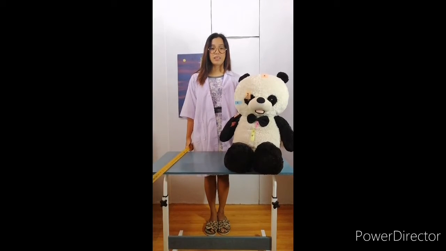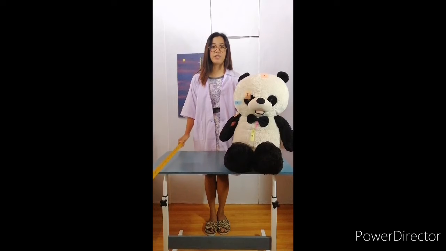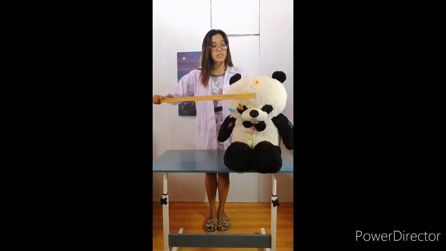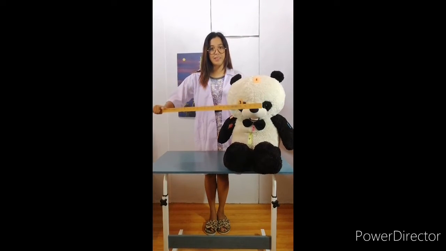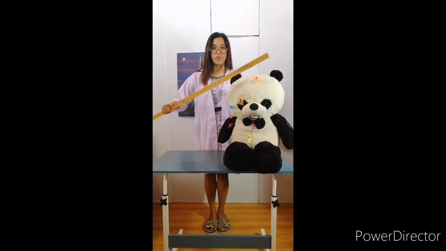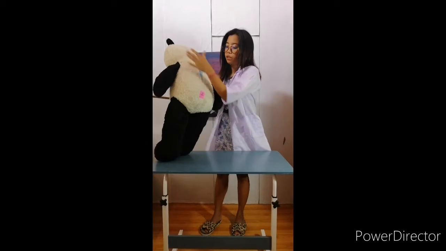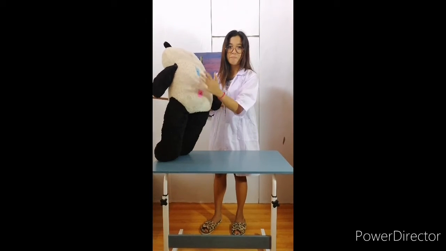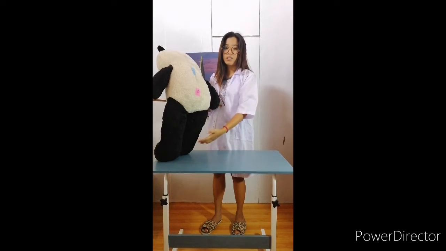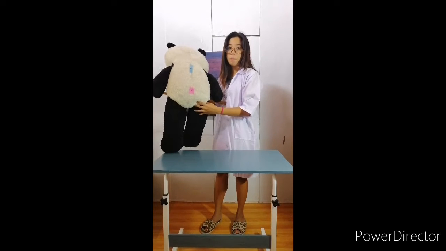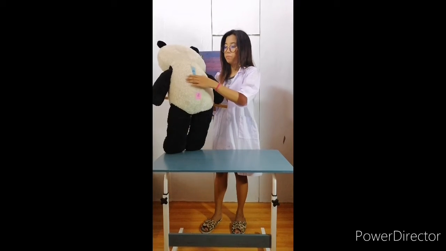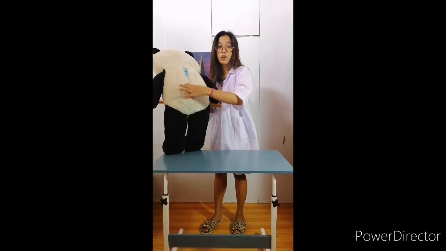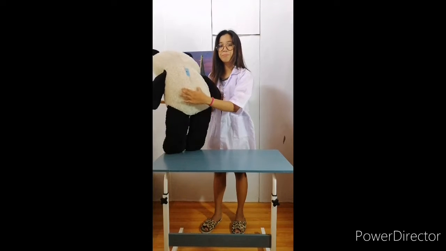Number 1 is the anterior, or toward the head end of an animal. This is the head end of this panda. Number 2 is the posterior, or toward the tail end of an animal. This is the tail end of this panda. Number 3 is the dorsal, or the back or upper side of an animal. This is the dorsal of this panda.